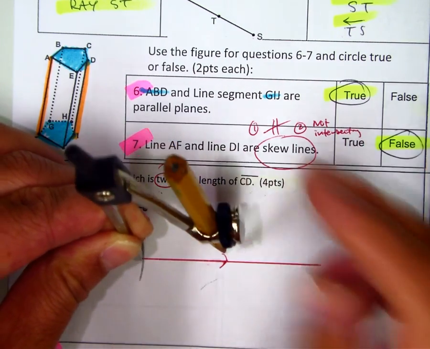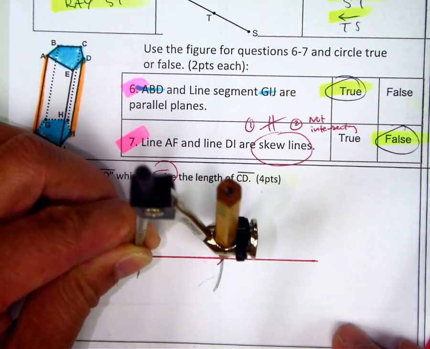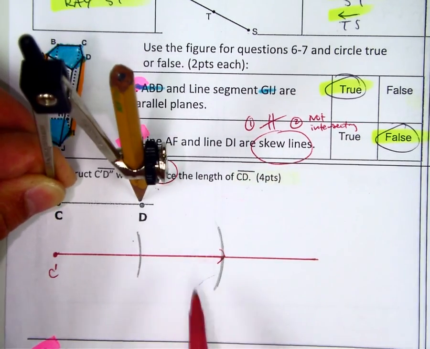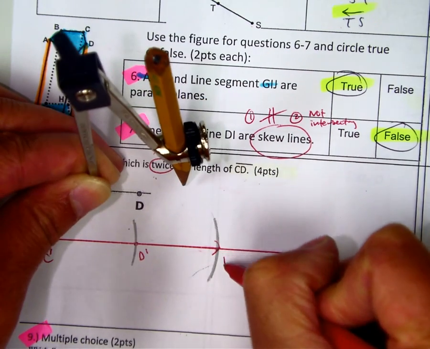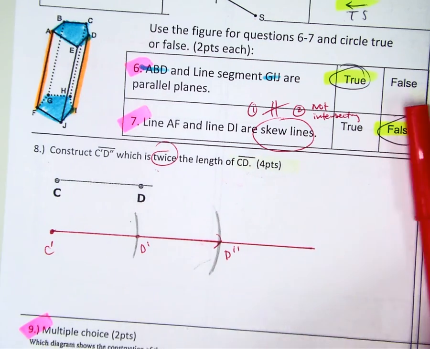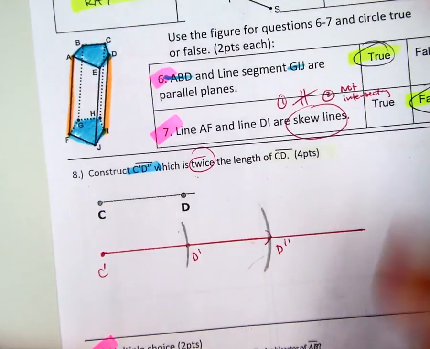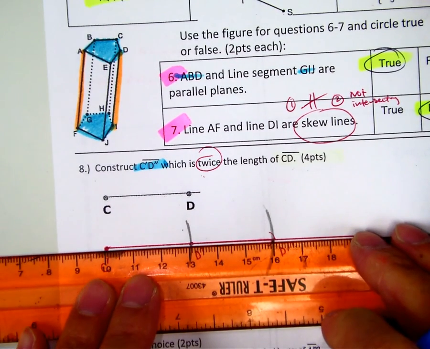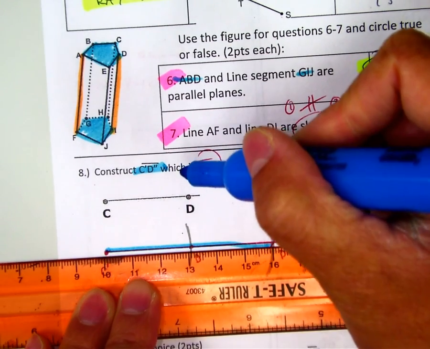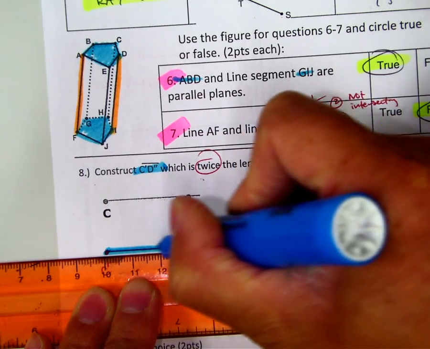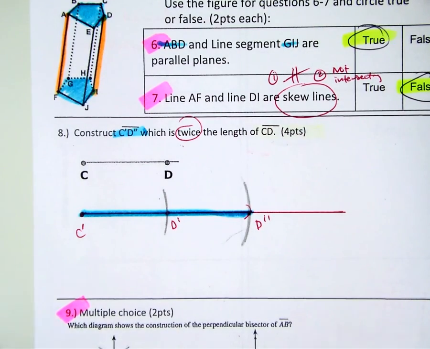Now this is the first one and this is the second one, so let's go ahead and draw that. So you can see how this is just one length. So this one was D prime, and we moved it again, so this is D double prime. So essentially, C prime D prime is this one that I'm going to highlight in blue for you, from here to there. So you will have to be able to do constructions.